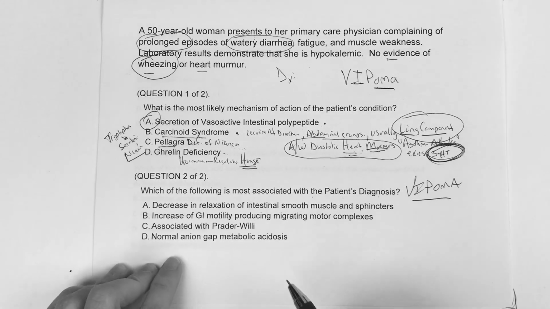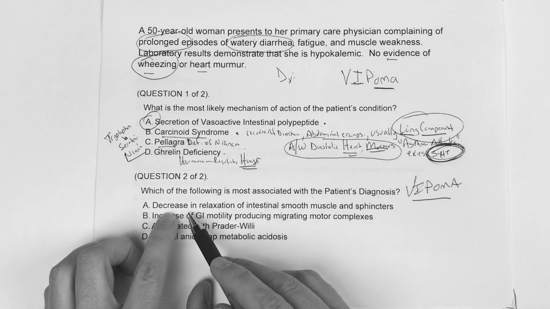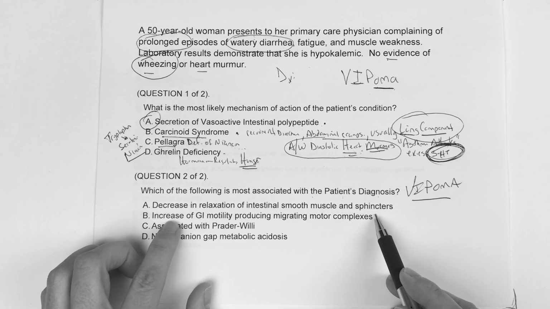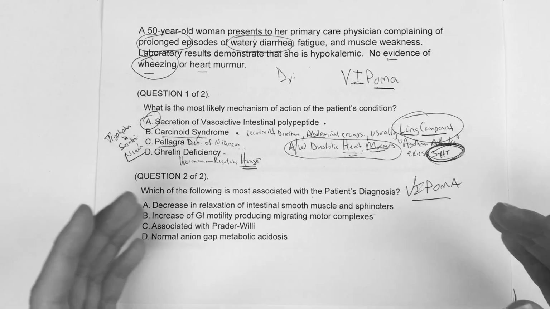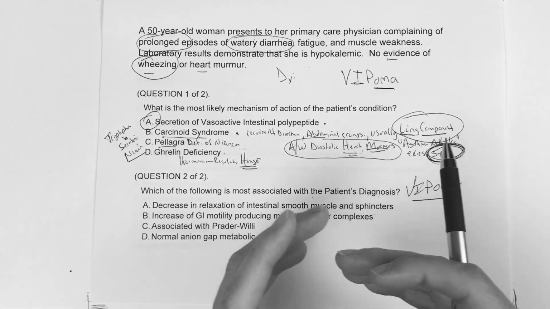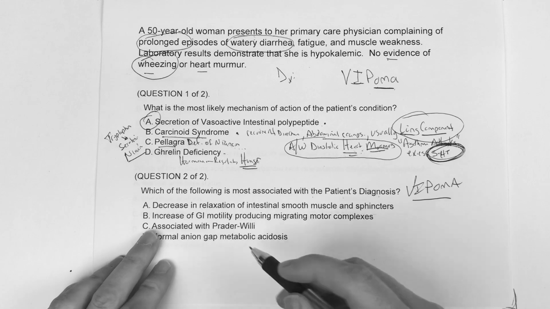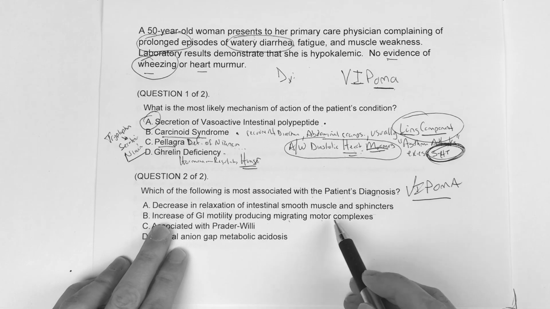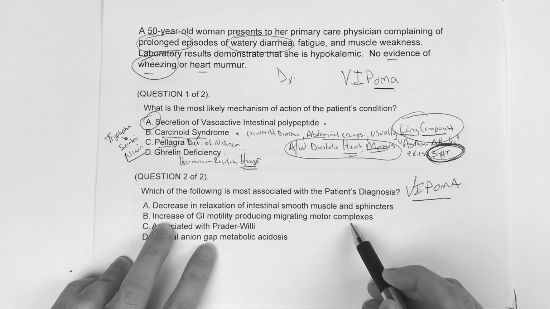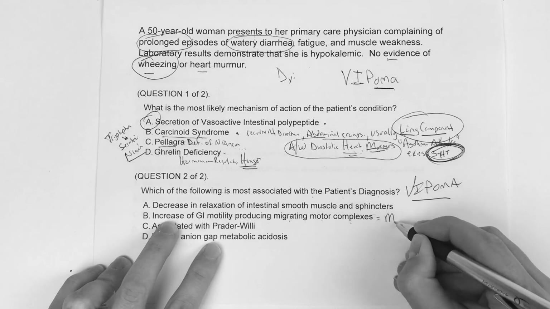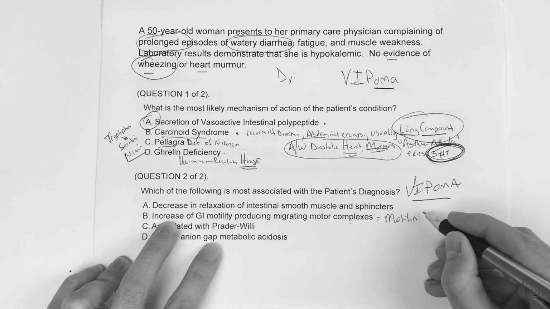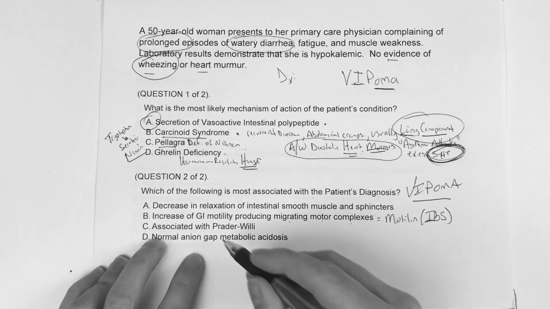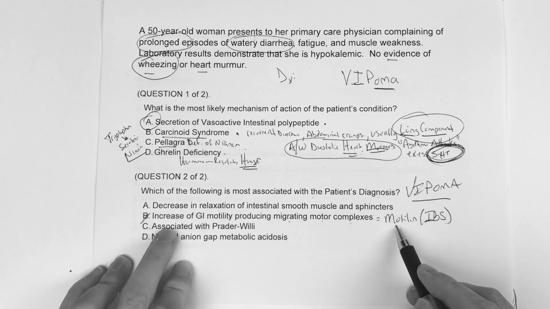And with that, is it decrease in relaxation of intestinal smooth muscle and sphincters? Okay, so decrease in relaxation. So instead of relaxing, it would constrict up. Almost seems kind of opposite. Increase in GI motility producing migrating motor complexes. Well, that's actually the definition of motilin, right? And you see that, I think, in irritable bowel, IBS, okay? So not so much him, because that's the definition of motilin.